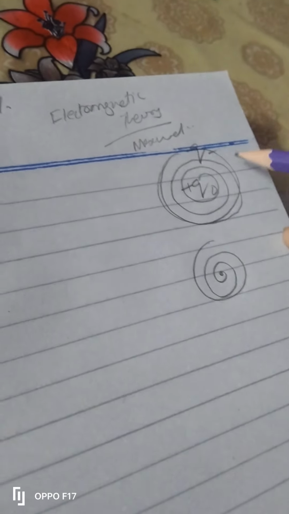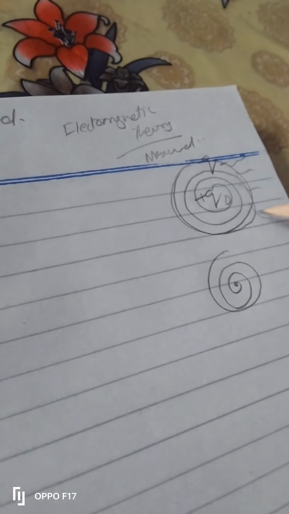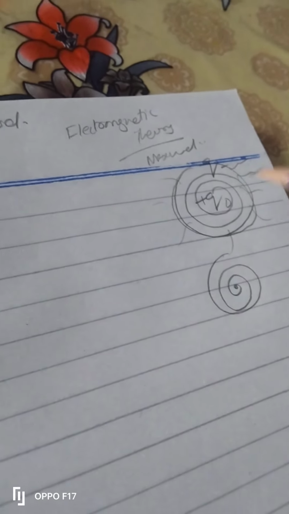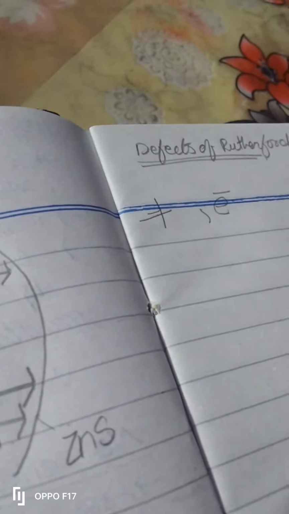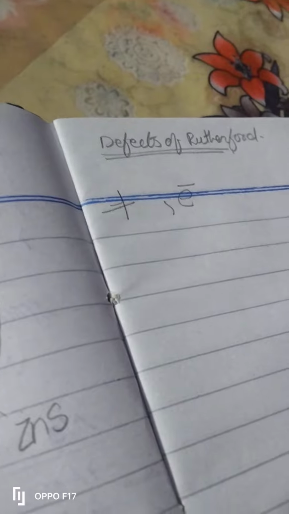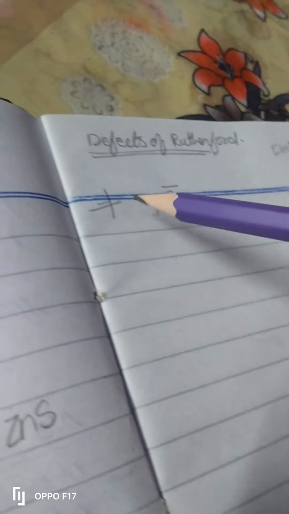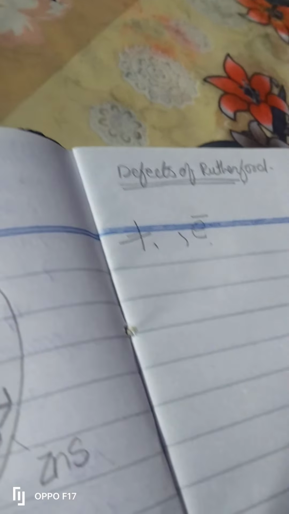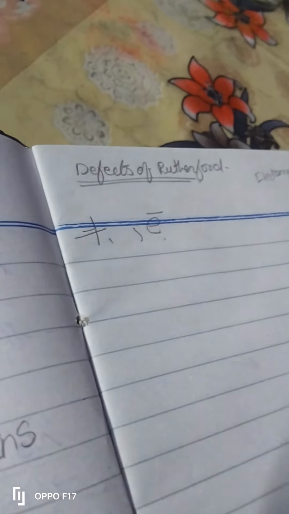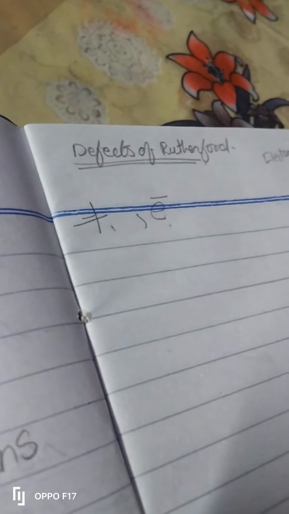It will continuously emit its energy and ultimately fall into the center. The same would be happening here too. But Rutherford was unable to explain this.